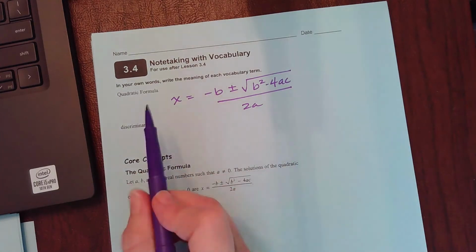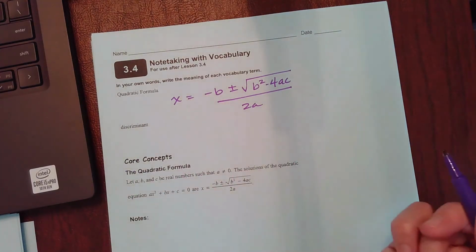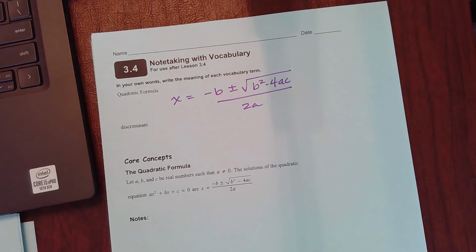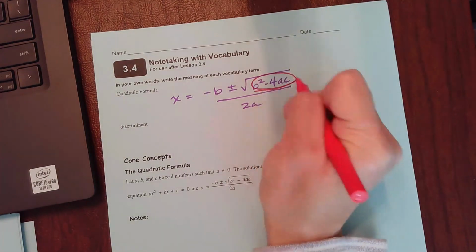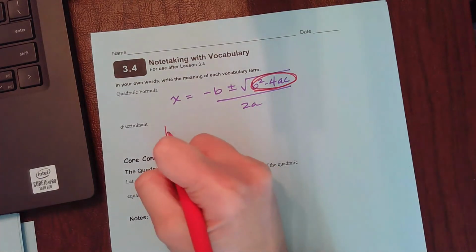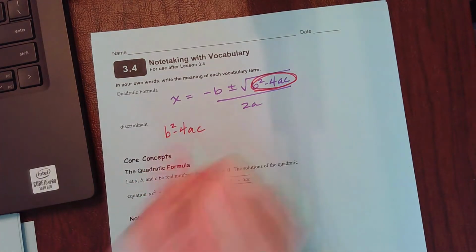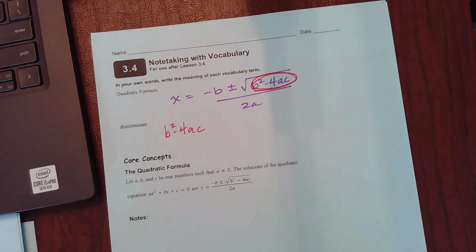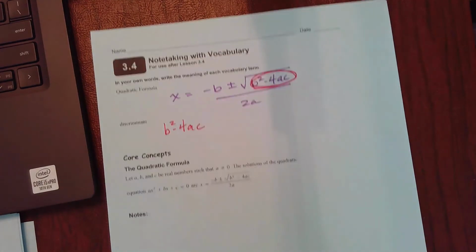The other vocab word here is called the discriminant. The discriminant refers to a part of your quadratic formula, and it's the part that's underneath the radical. So your discriminant is the part that says b squared minus 4ac. A lot of people get that one mixed up because they put the square root over it. So be careful, it's not the square root of b squared minus 4ac, it's just b squared minus 4ac.